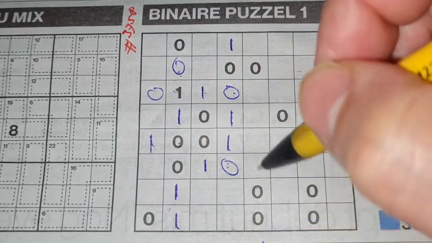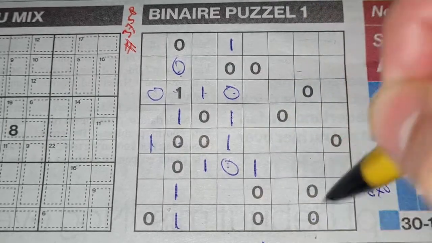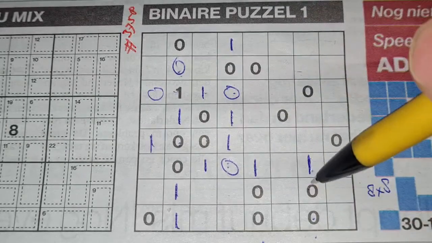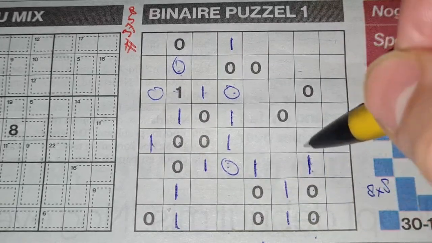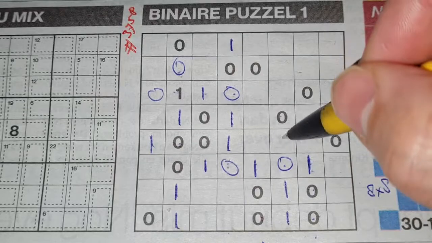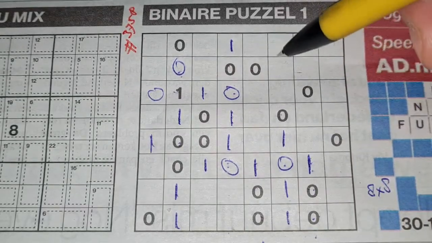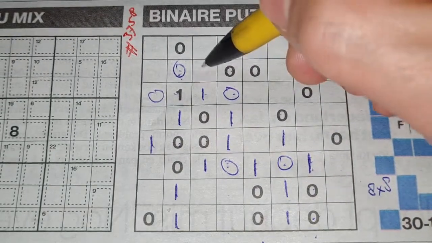Double O, here one, there one. Double O, here one, there one. Between 2 O's comes in 1. Between 2 O's comes in 1. Between 2 ones comes in O. Between 2 O's comes in 1. Between 2 O's comes in 1.